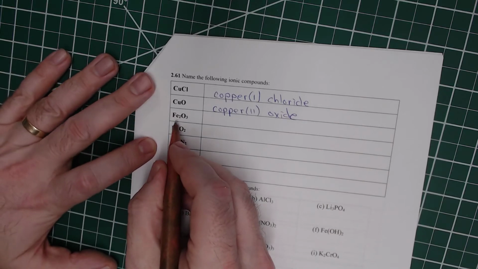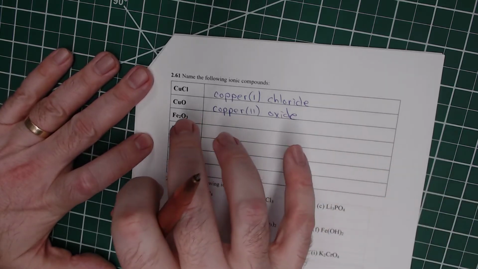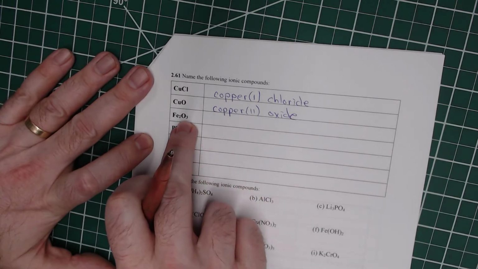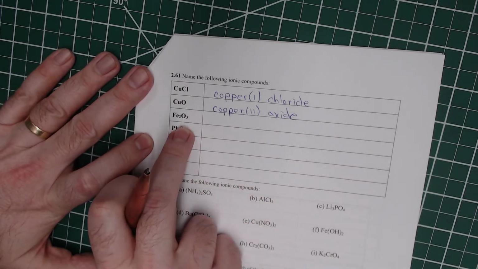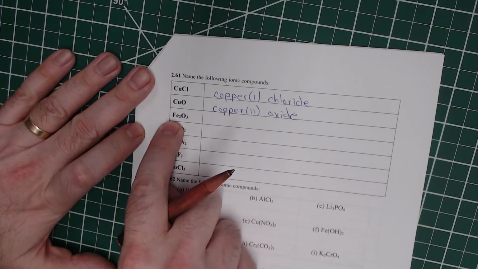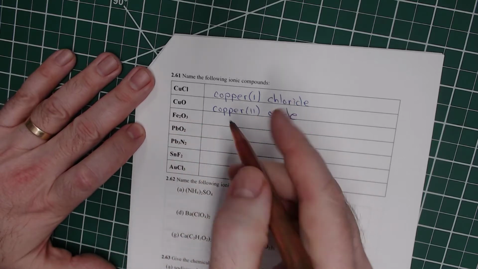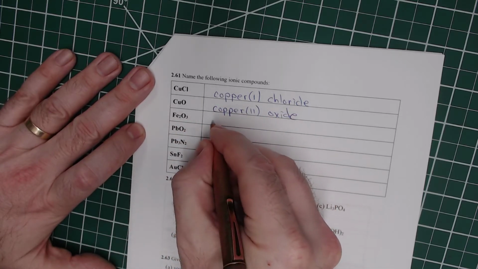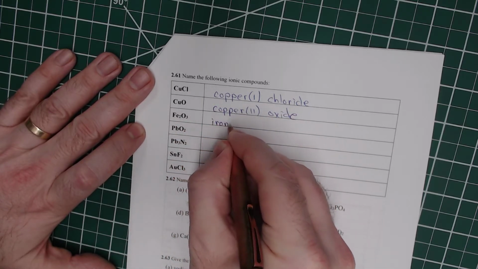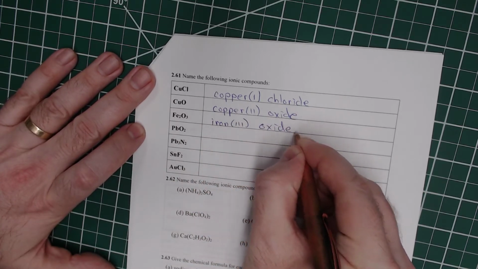Next, we'll have iron oxide. Again, iron can have more than one charge. We know that oxide is -2. -2 times 3 gives us a total charge of -6. That means we must have +6 for the two irons, so each iron must have a charge of +3. So we will have iron(III) oxide.